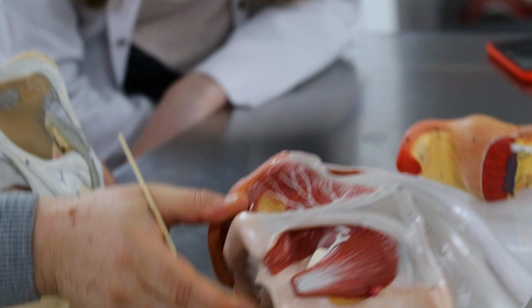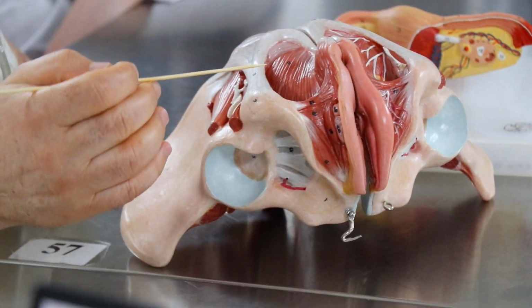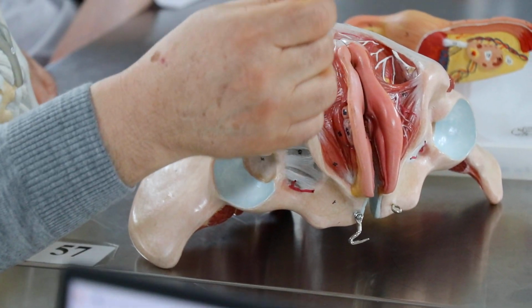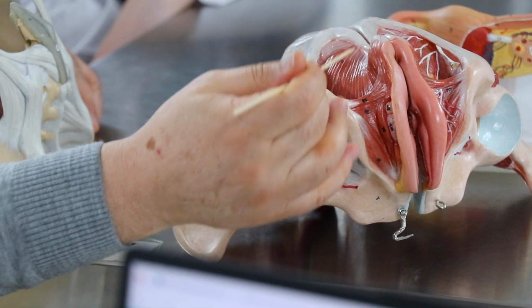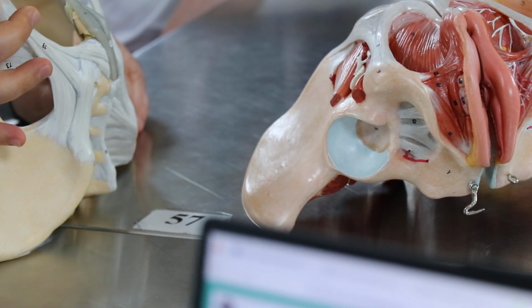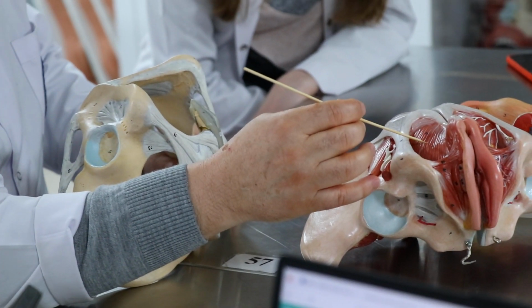As you can see, this is the perineum area here. Below the pelvic outlet, we're talking about this area here. This area is the perineum, and we're going to look at that. Basically, the pelvic outlet is covered by an important muscle. Which muscle is that?